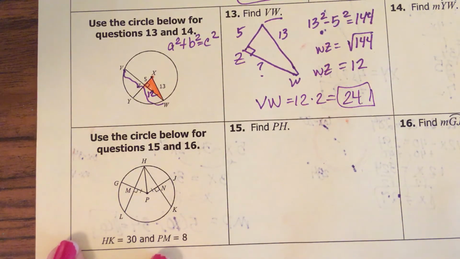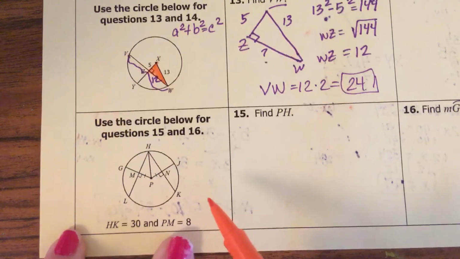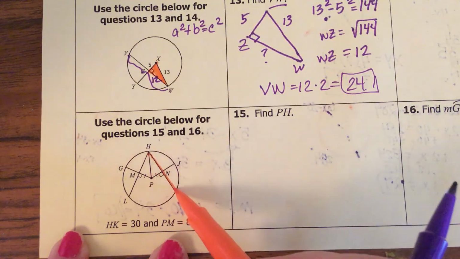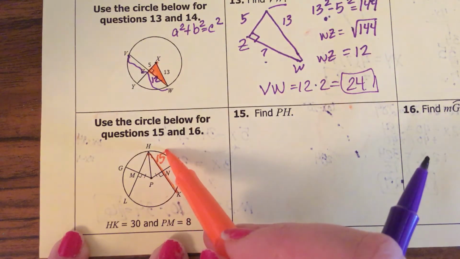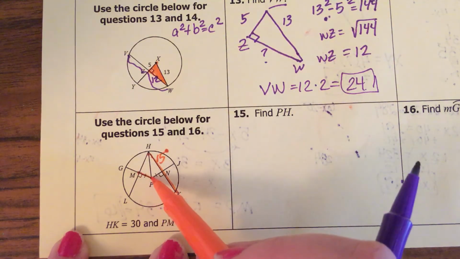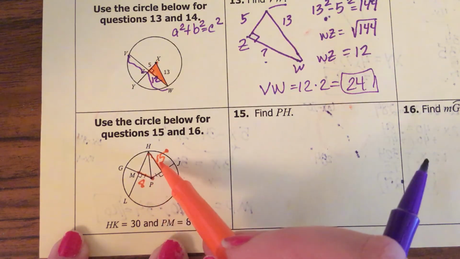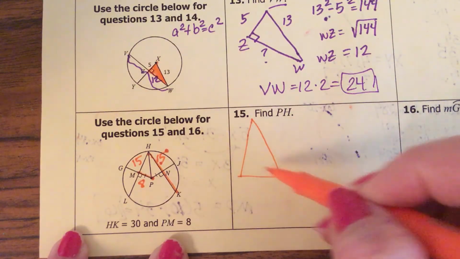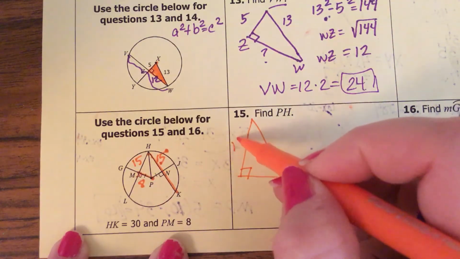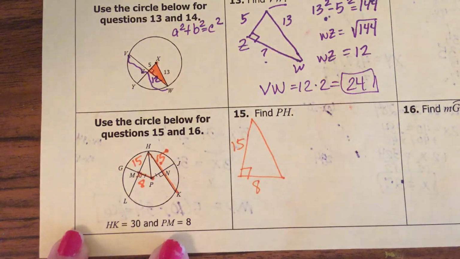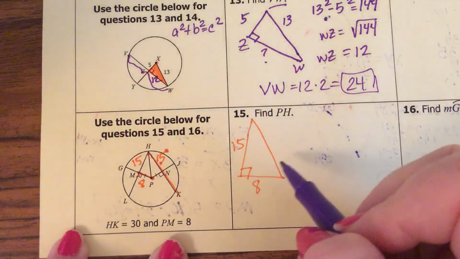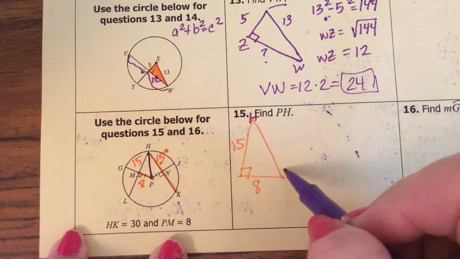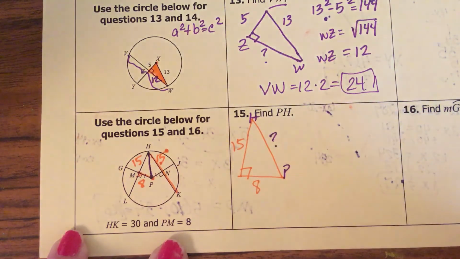Same thing on 15. We're given this part that's down here. They're telling us that HK, the whole thing is 30, so it means half is 15. They're telling us that PM is 8. Well, if this one's 15, this one's 15. So the triangle that we have with our right angle, we have 15 and 8. And so we're going to find PH, which is this side right here. So this is what we're looking for.